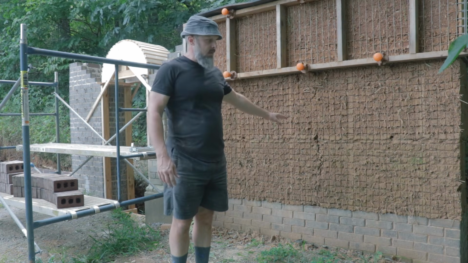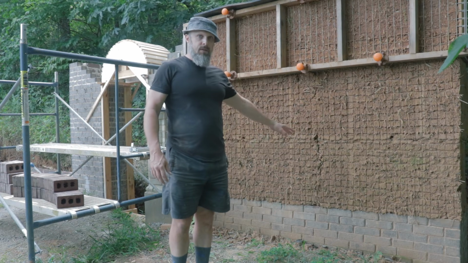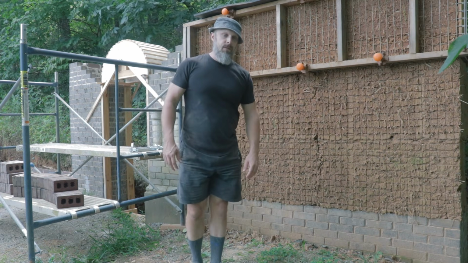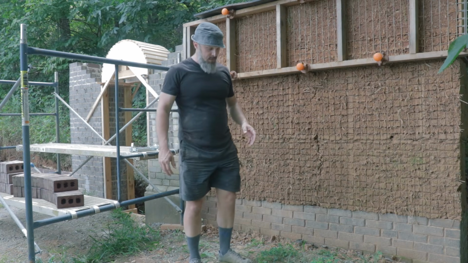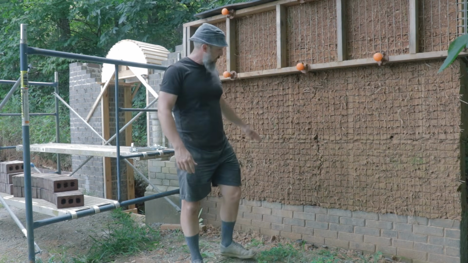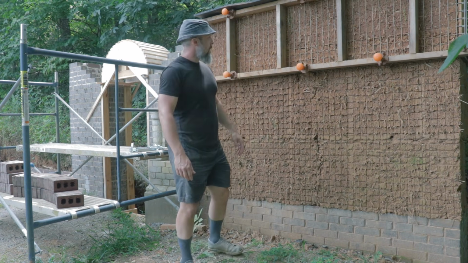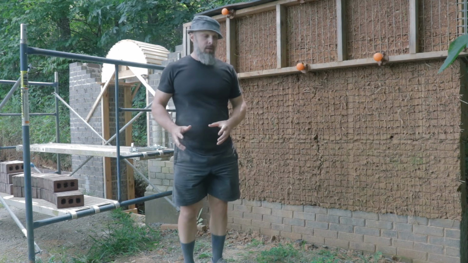Almost all cob you'll see this, and it's hard to prevent this 100%. If you do want to prevent it 100%, I do have a good strategy for that. My last cob building I did, I had 0 cracks, like not a single crack. And the way I did that was I made dry cob, much drier cob.